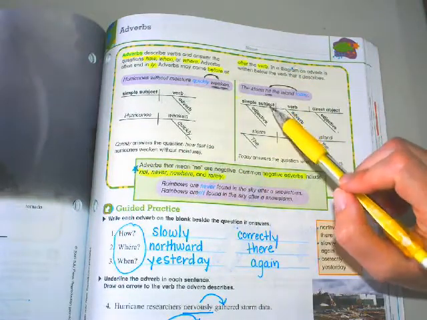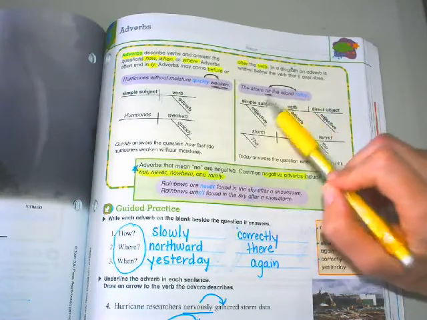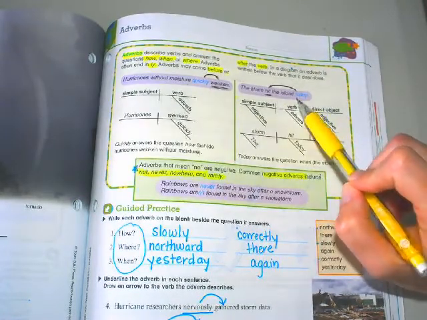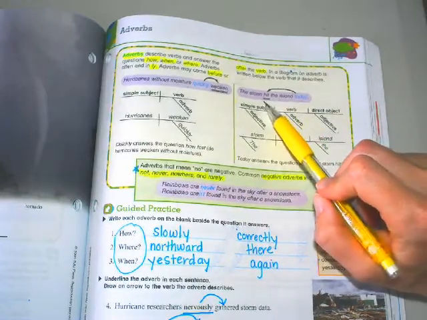For the second sentence, the storm hit the island today. The verb is hit, that is correct.